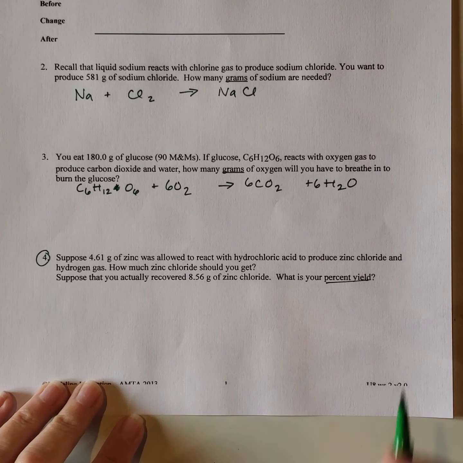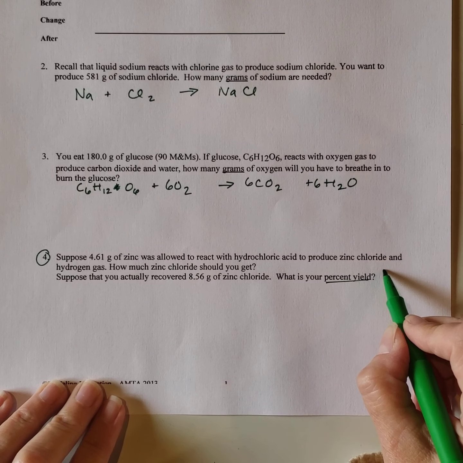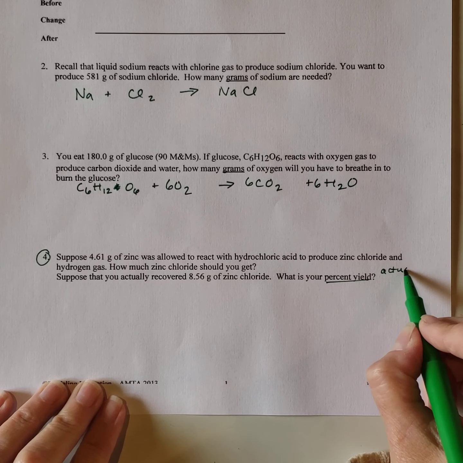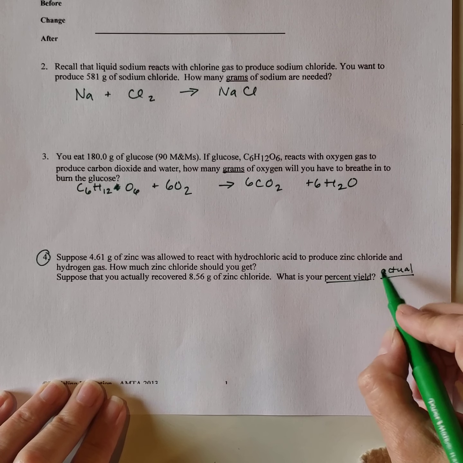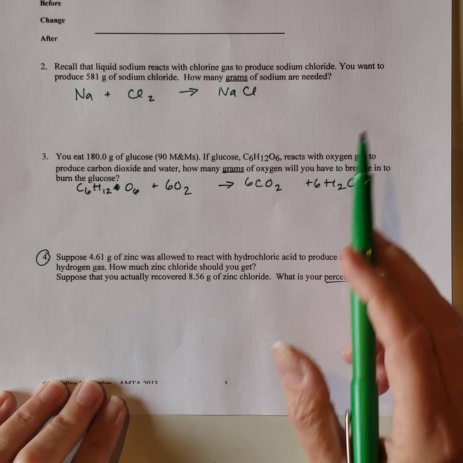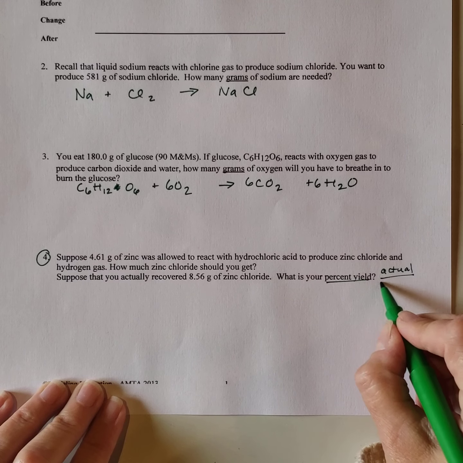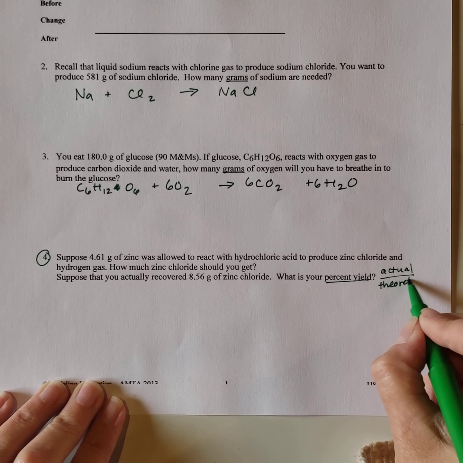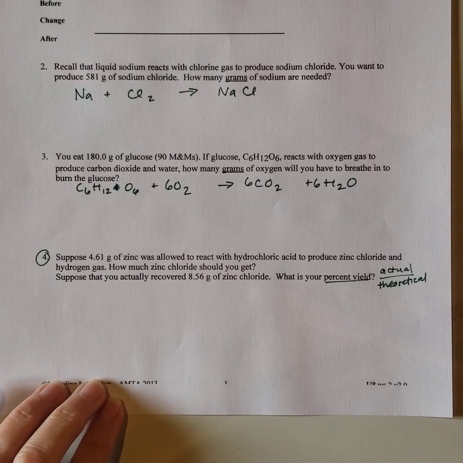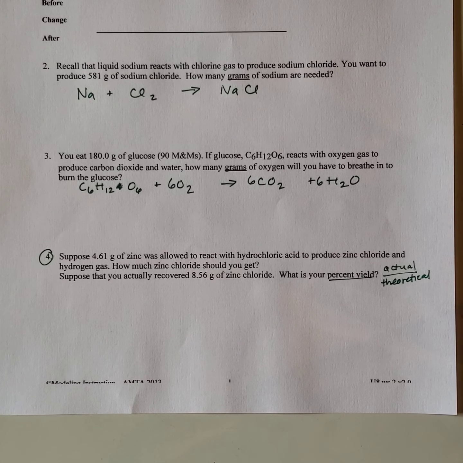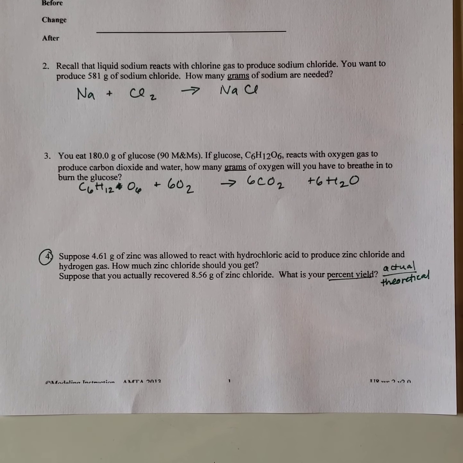So percent yield is when we look at what we've actually recovered versus theoretically, and you've seen that word, theoretically, what we've calculated. So if everything worked out well, if our lab went well, in a perfect world, theoretically we should get something, but quite often we have mistakes and we have an actual yield. So we're going to look at setting this up.